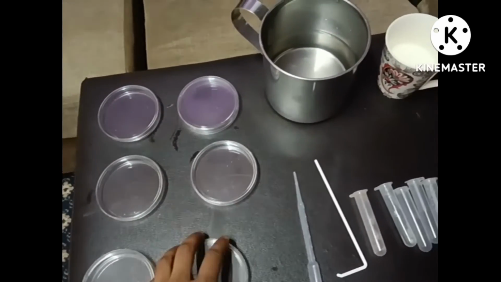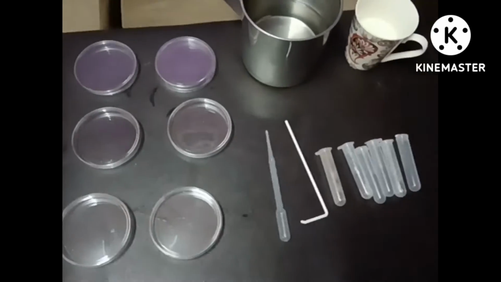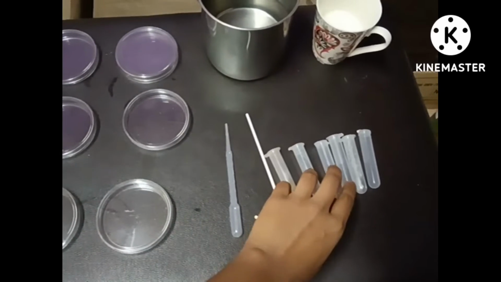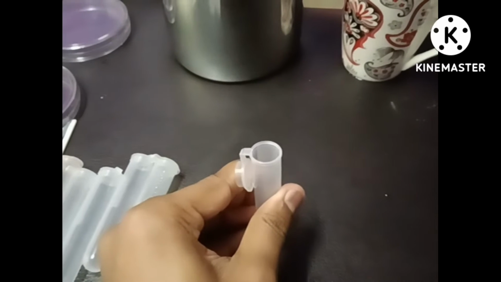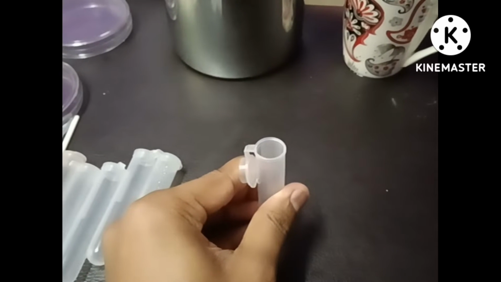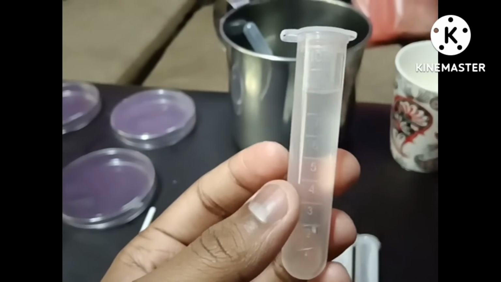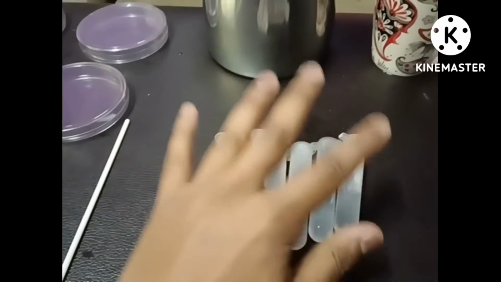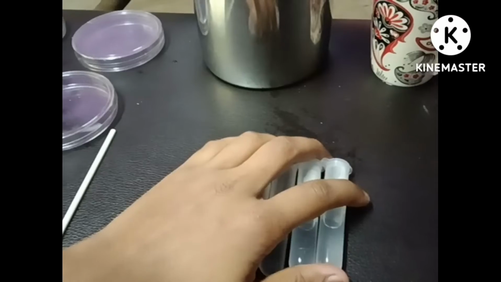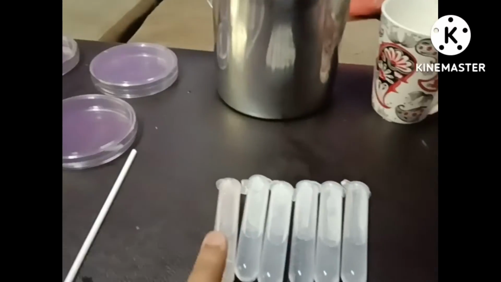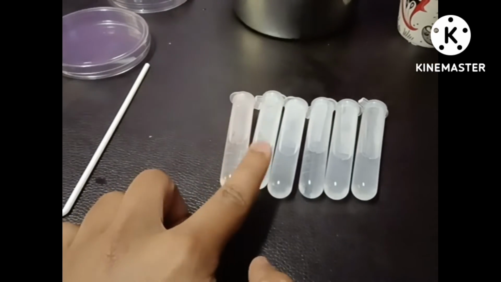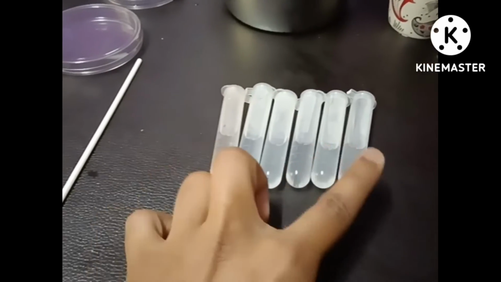So now we're going to add the water inside the test tubes. Now I'm going to add 9 milliliters of water inside each test tube. Now you can see that I already filled every test tube with 9 ml of distilled water. Now I'm going to arrange each tube according to the number. So the test tubes are labeled 1, 2, 3, 4, 5, 6.